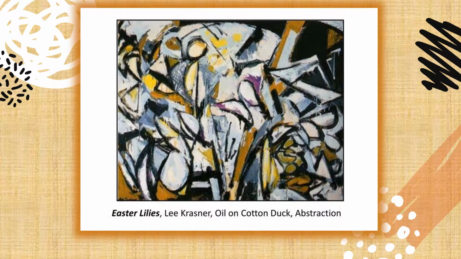Krasner's painting, Easter Lilies, was painted in 1956, the year of Pollock's fatal accident. The jagged shapes and bold black lines against the murky greens and ochres purified the composition's dysphoria. Yet, in the midst of all that is harsh are the recognizable contours of lilies, whose bright whites offer a kind of hope.